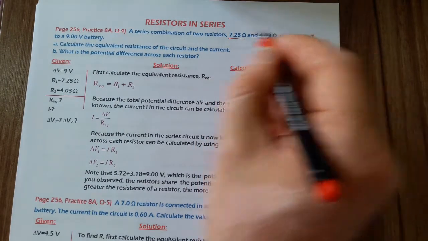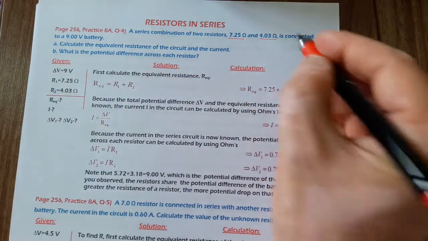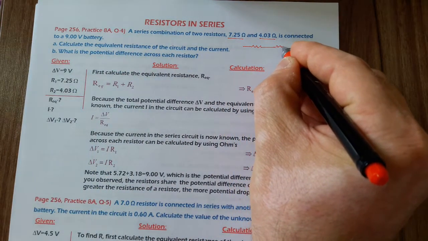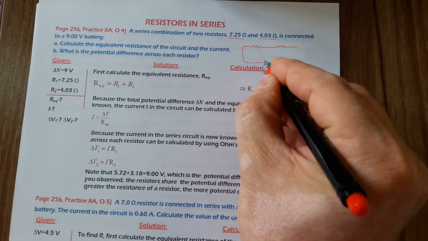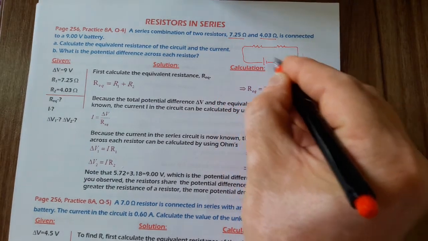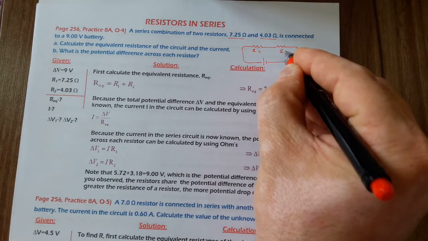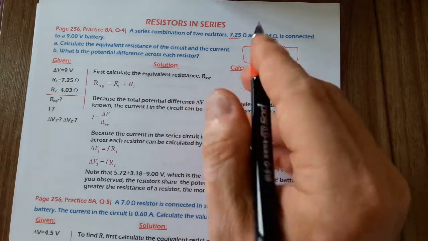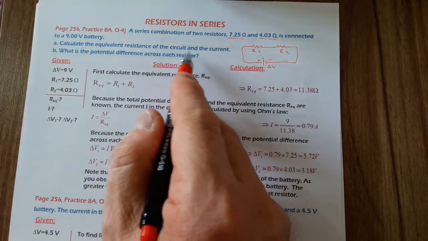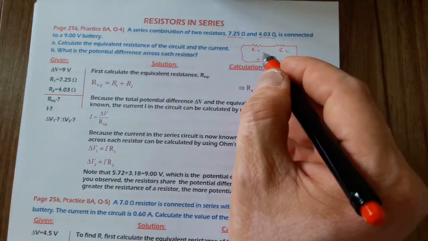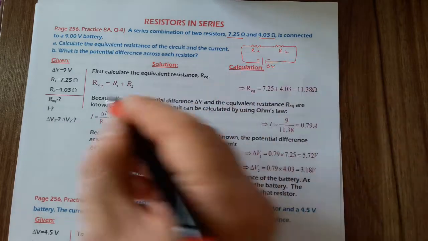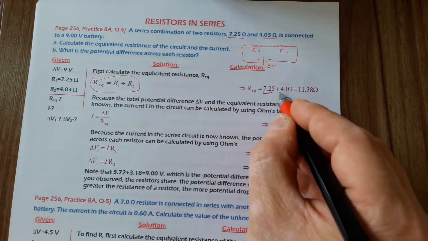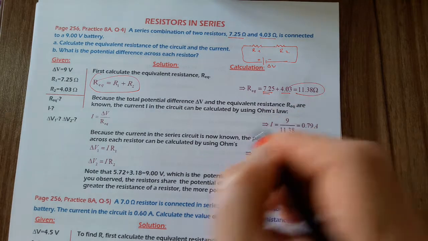Okay, a question. It says a series combination of two resistors, one of them is 7.25 ohm, the other one is 4.03 ohm, is connected to a 9 volt battery. So let's draw the picture. R1, R2, they are in series, connected to a battery of 9 volt. This is R1, this is R2, this is delta V, that is the battery, negative and positive terminal. Calculate the equivalent resistance of the circuit and the current.